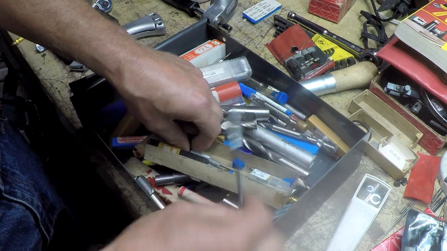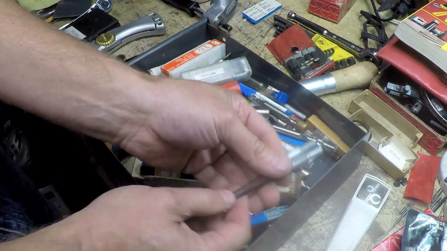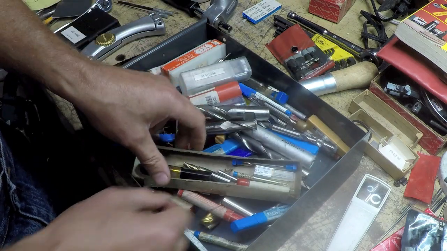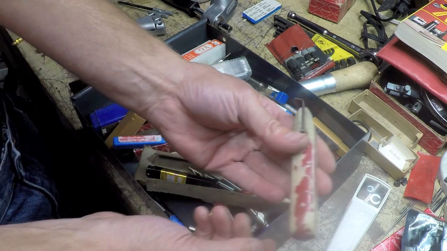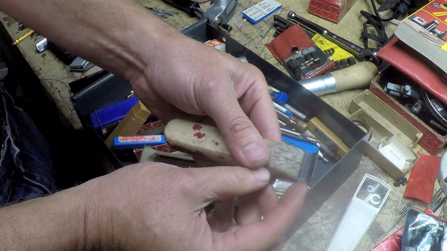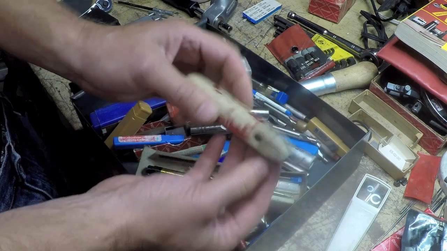Oh, here's some more of these. Unusual little scraper. Red Devil. So I think that's a paint scraper.